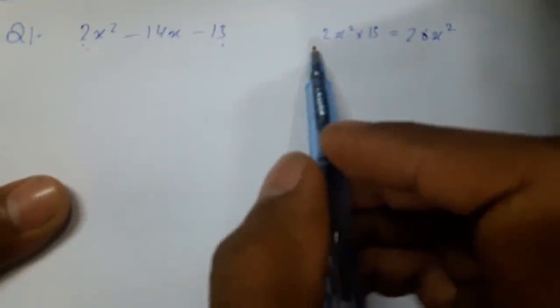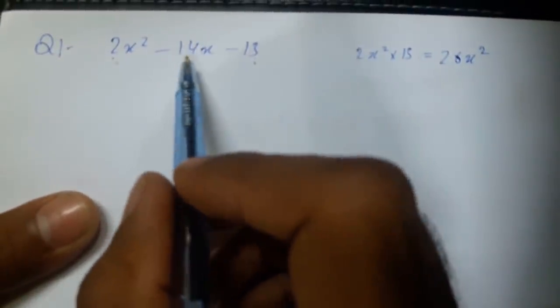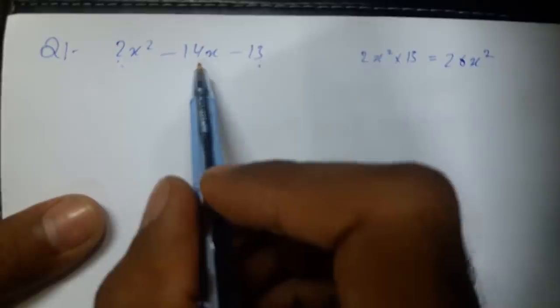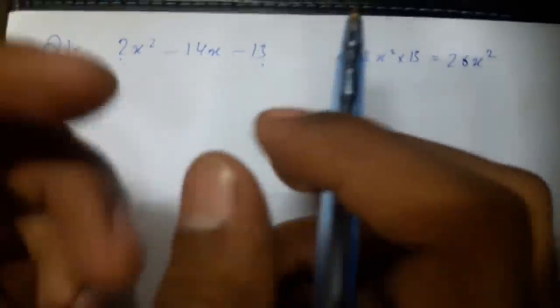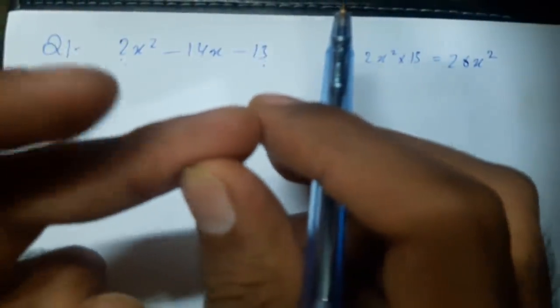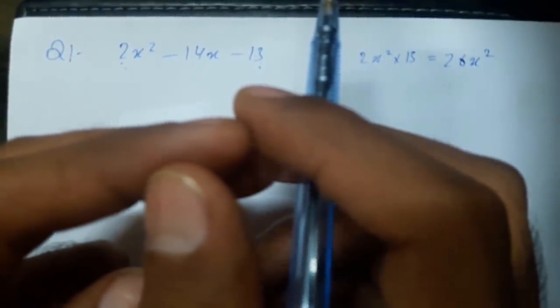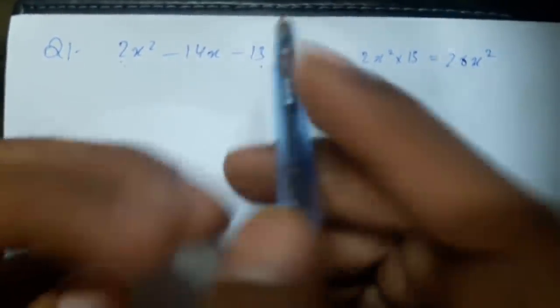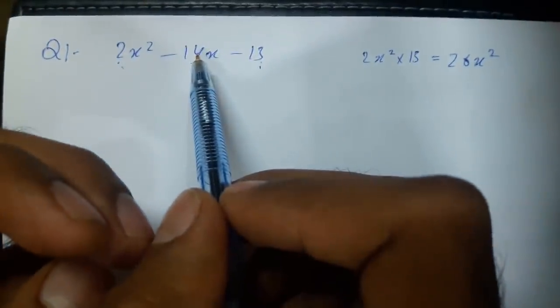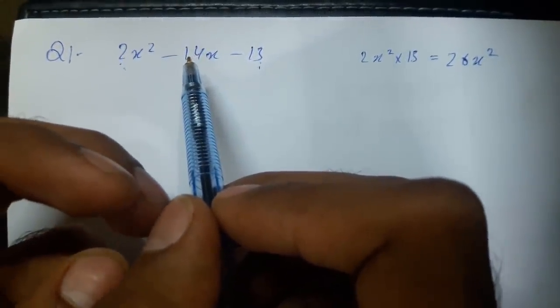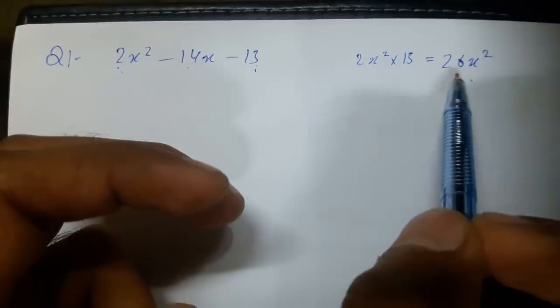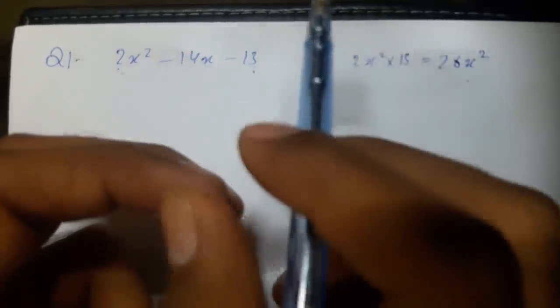Okay, so now I have to take two numbers, the multiplication answer should become 26x square, or if I add or subtract both numbers, the answer should come 14x. So I am taking two numbers. Let's suppose I am taking 13 and 1. 13 ones are 13. If we add both numbers, the answer should come 14. So the answer is coming 14, but the required value is not coming, the 26 is not coming.